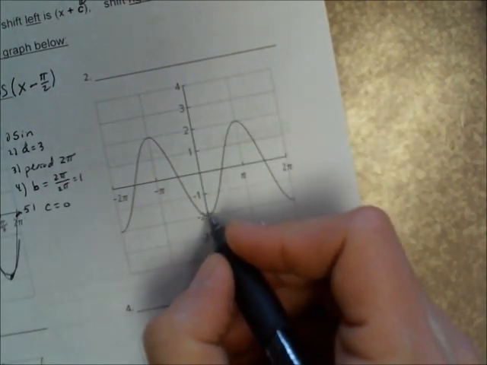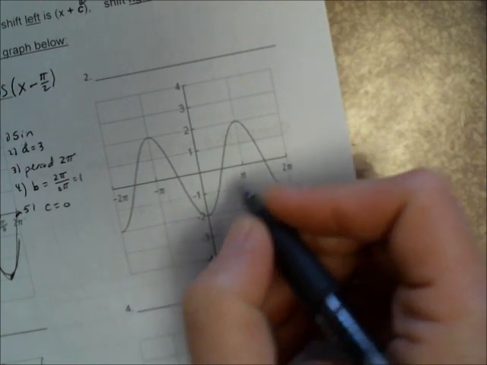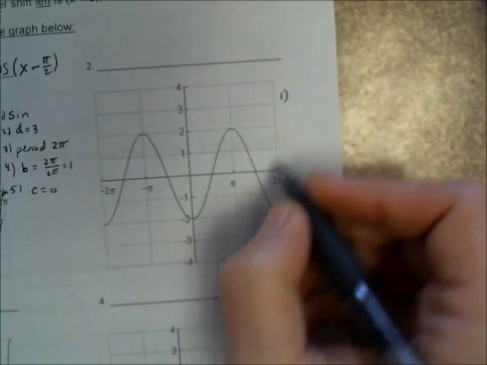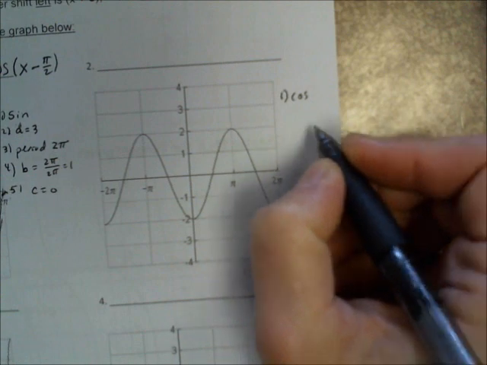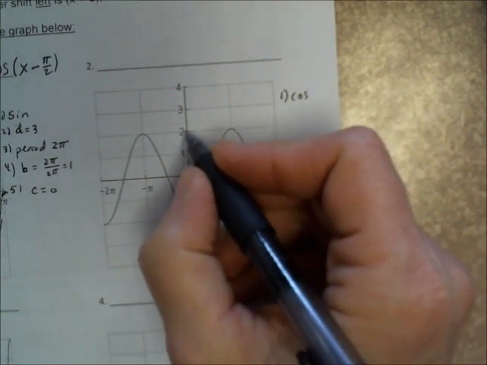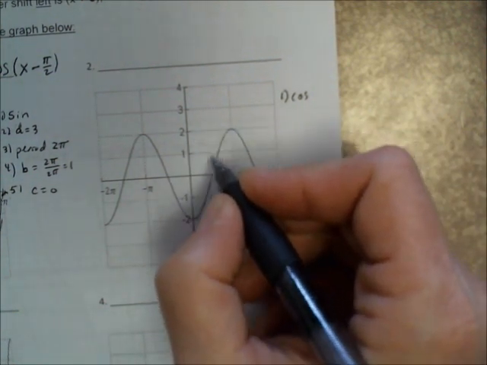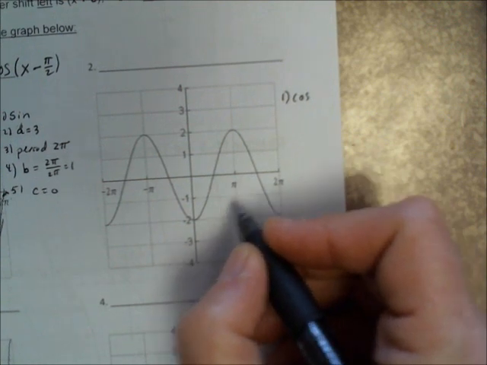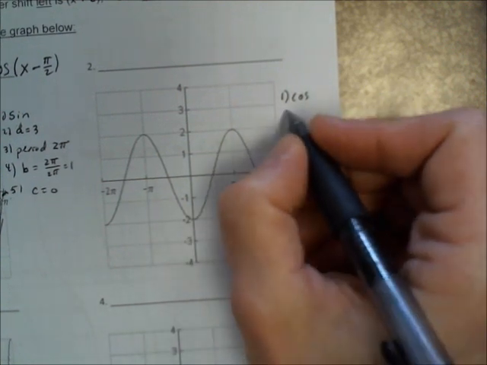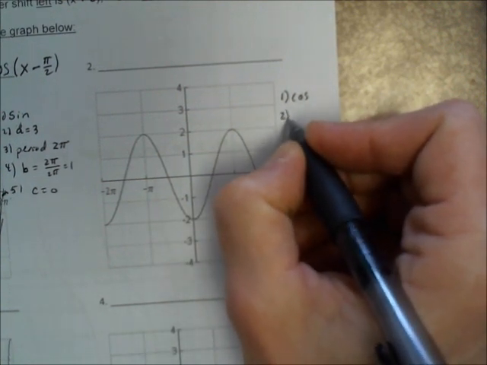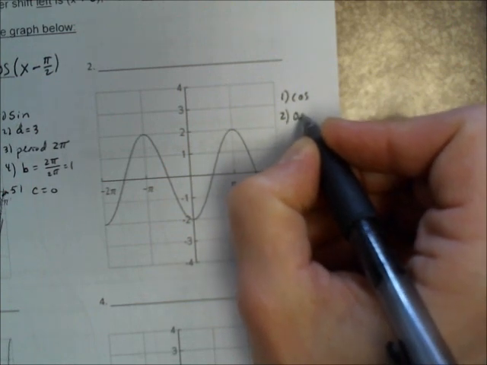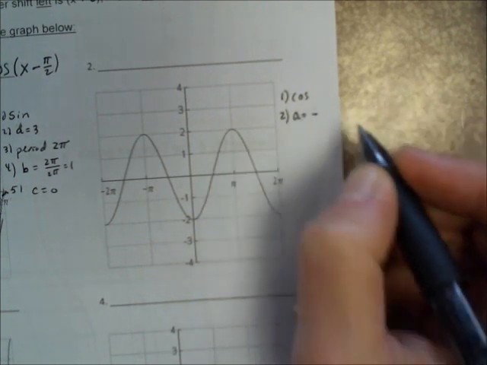Number 2, well, this is a cosine curve, basically, because it doesn't go through the origin. So step 1 says, let's call this cosine, but it's upside down, because usually cosine curves start at the top and go to 0 and then go down to the bottom. But this is upside down. So what this is going to affect is the A value. Because this is upside down, A is going to be negative.